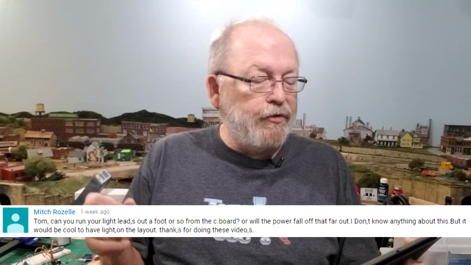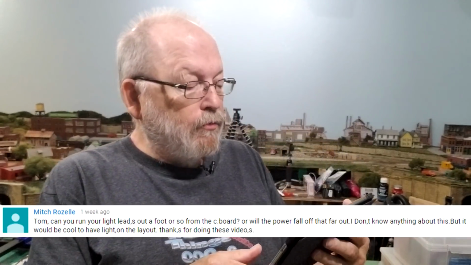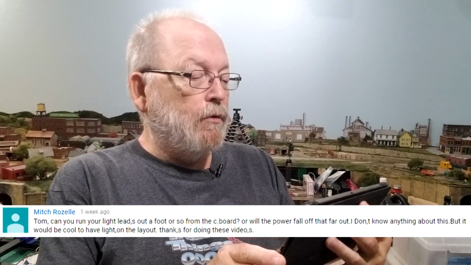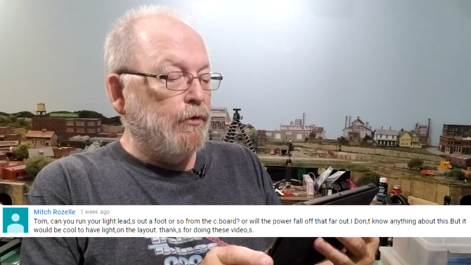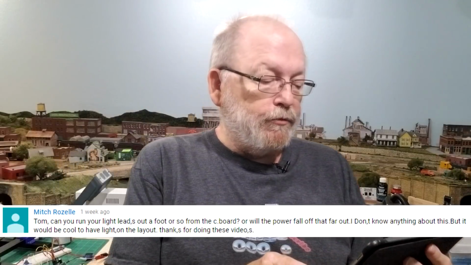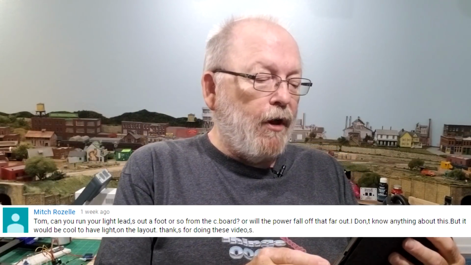Number 8. Okay, another one from Mitch Roselle. Tom, can you run your light leads out a foot or so from the circuit board, or will the power fall off that far out? I don't know anything about this, but it would be cool to have light on the layout.